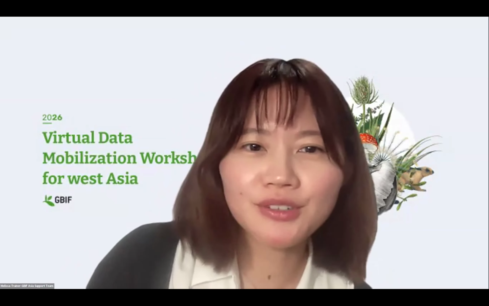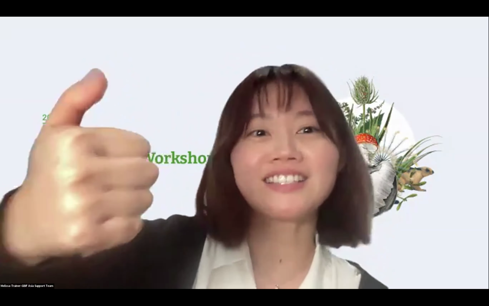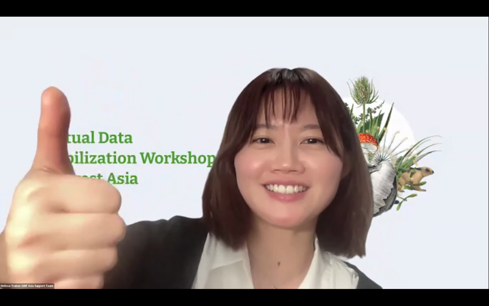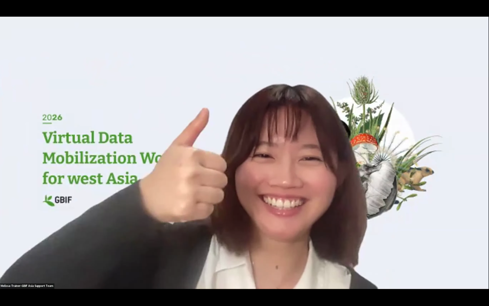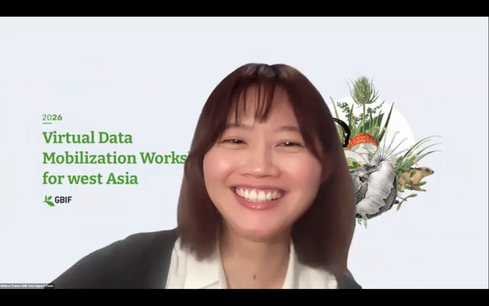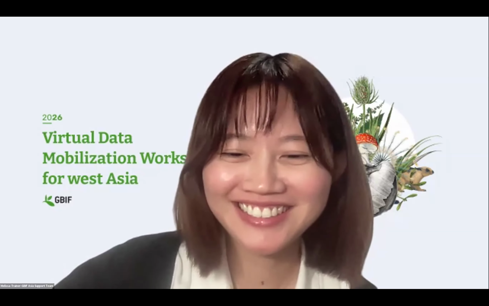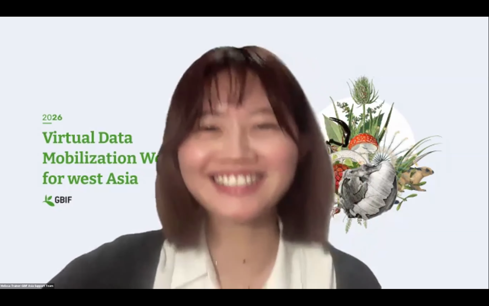I just realized that if you turn your camera on and put the thumbs up, it will automatically detect it, I think. And like this, you can also automatically raise your hand, I think. It's quite interesting.